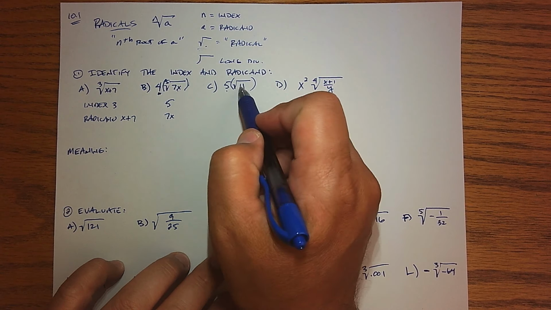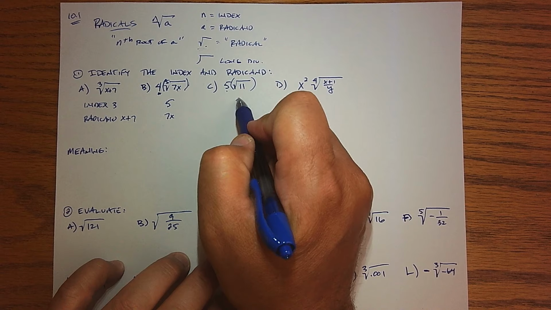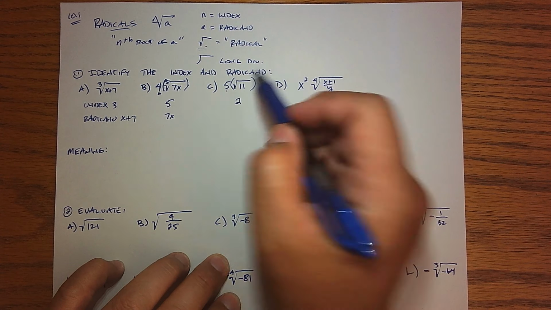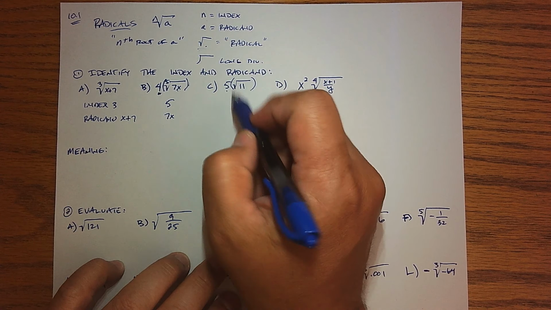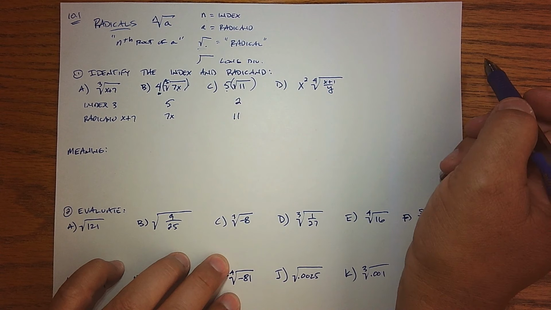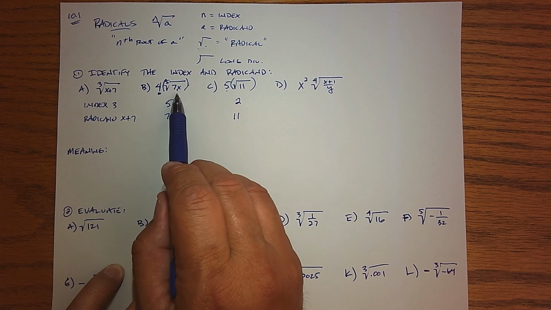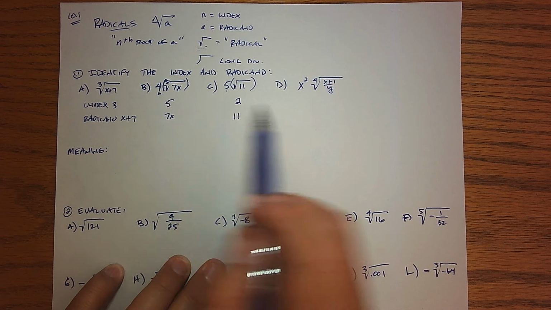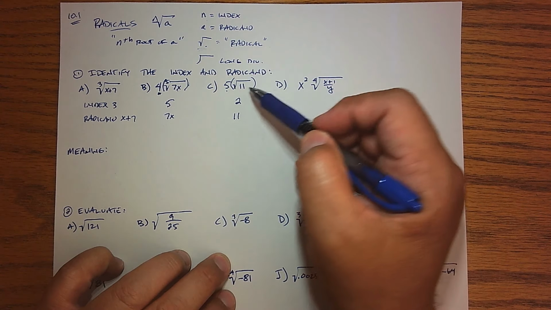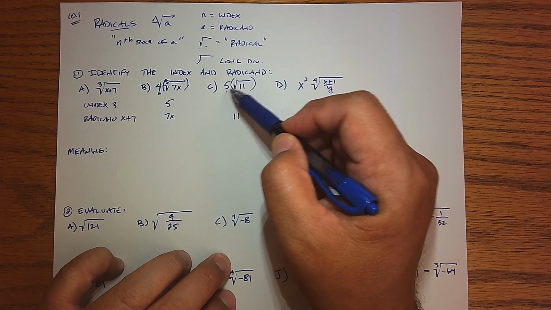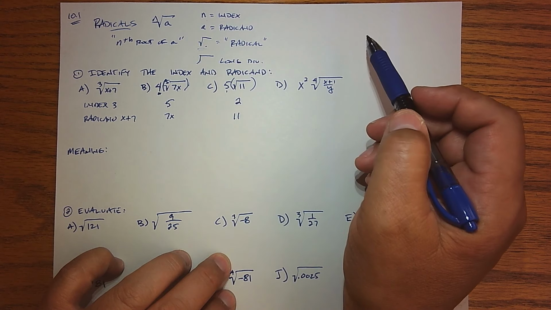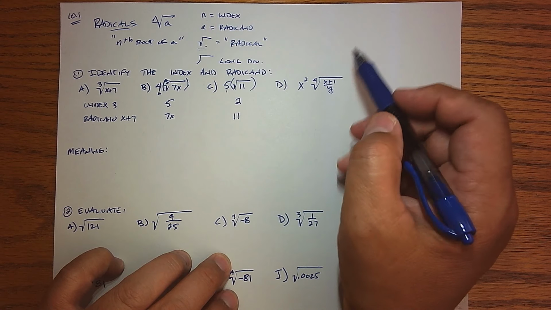When there is no little index, it's understood to be a 2. So we're talking about a square root, and the radicand in this case is 11. Oh, by the way, I don't think I mentioned this: the previous one is the 5th root of 7 times x. That's how we would read that. So we're talking about 5 times the square root of 11, and that's what we would be doing there.